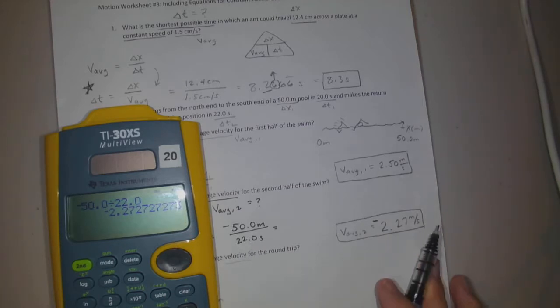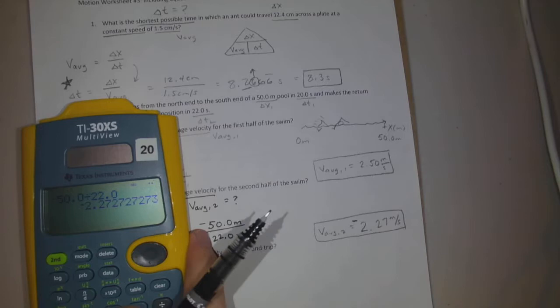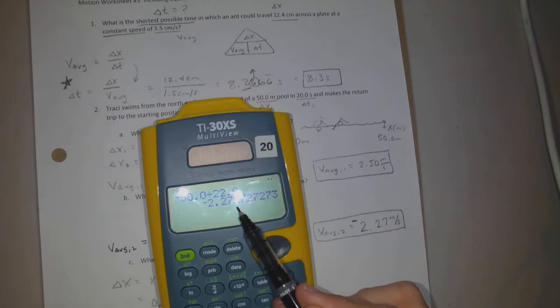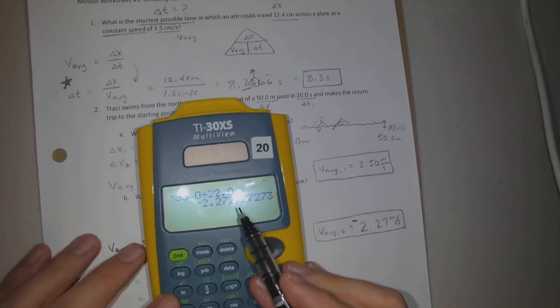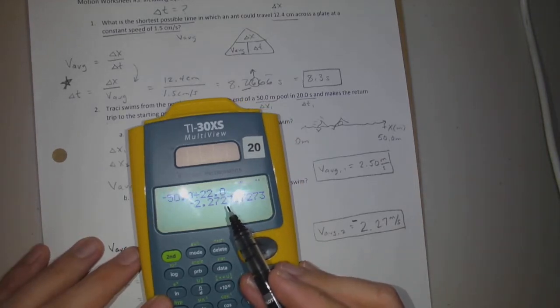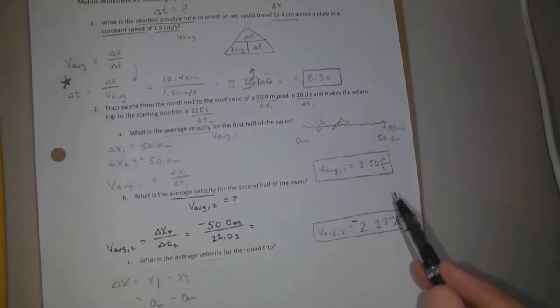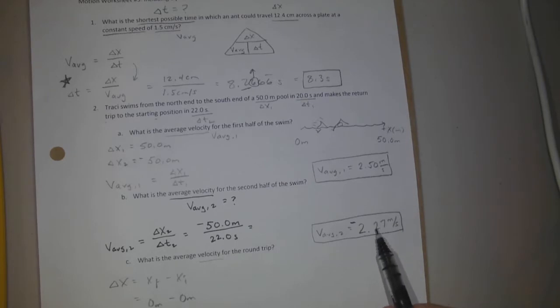Our answer is going to have 3. 1, 2, 3. The 7 stays the same because its neighbor is a 2. Wait, there's a lot of glare. Its neighbor is a 2. Okay. Did she swim faster to begin the race or to end the race?